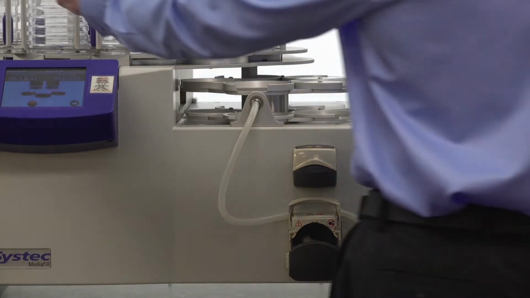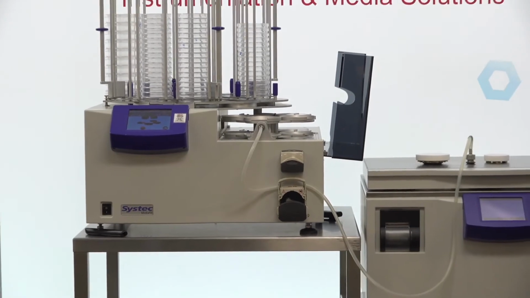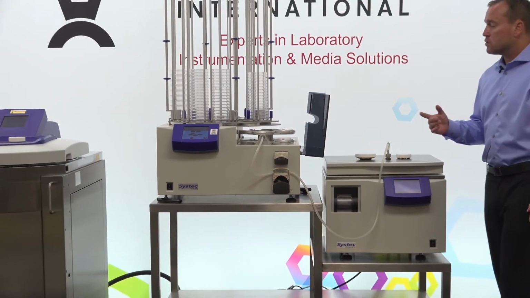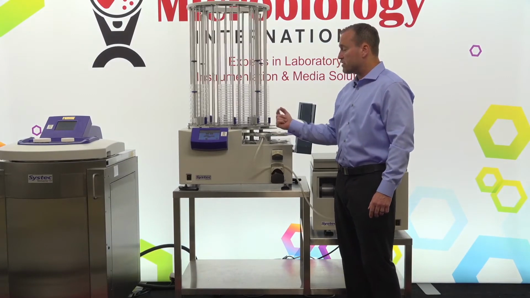So I have a couple of columns that are empty here. It's going to run through those columns. Once it runs to a column that's empty, then it will pause. So one column is completely emptied, and once that is completely emptied, it would transfer to the next.